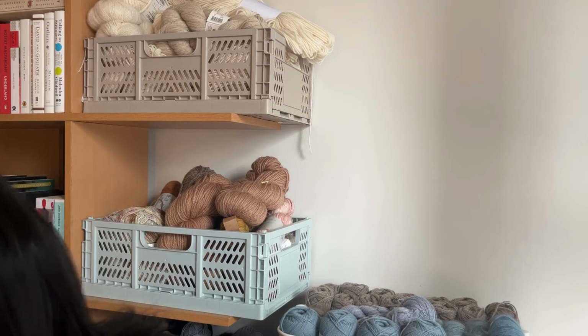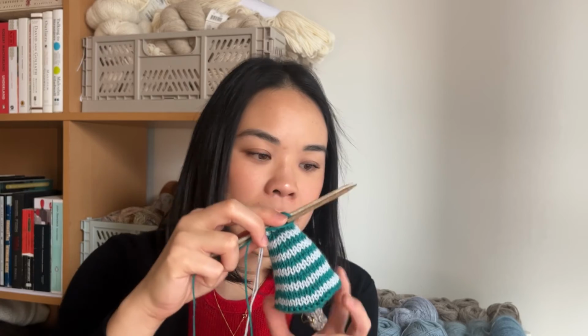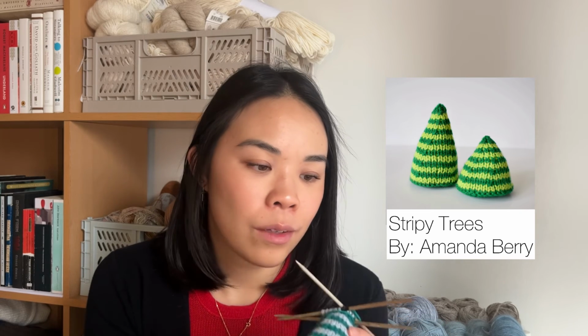So the first one is one that I am working on right now. And I didn't get to finishing it before filming this video, but I thought it was still okay to show. It is the Stripy Tree by Amanda Berry. It's knit with DK weight on 3.5mm needles. It's knit from the bottom up and flat, but I modified it to knit in the round. And the pattern features two versions, a shorter one and a taller one.